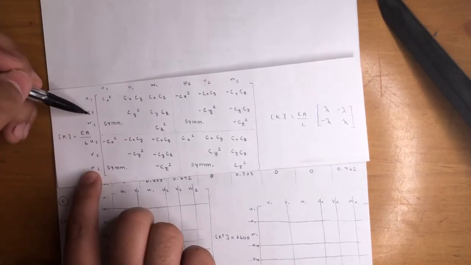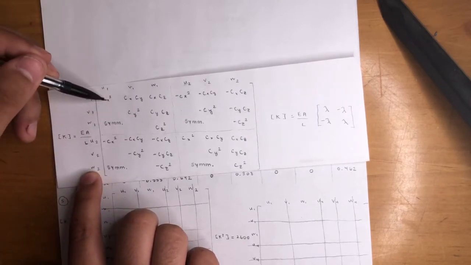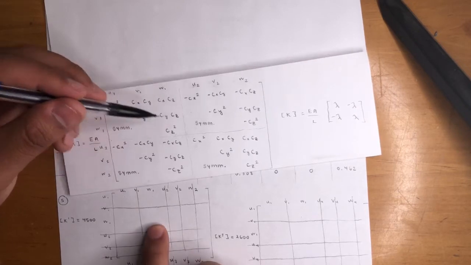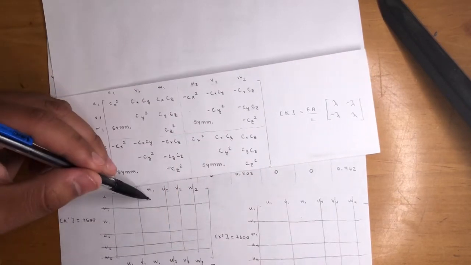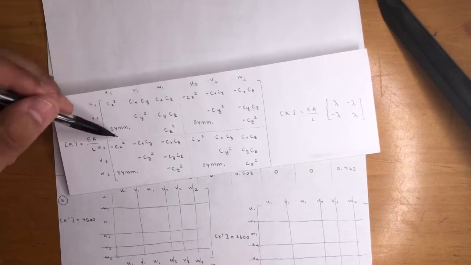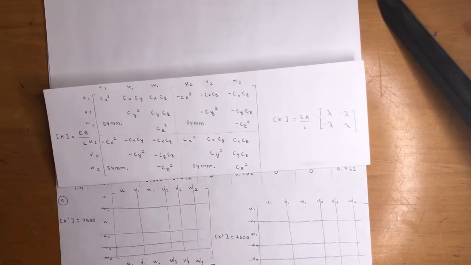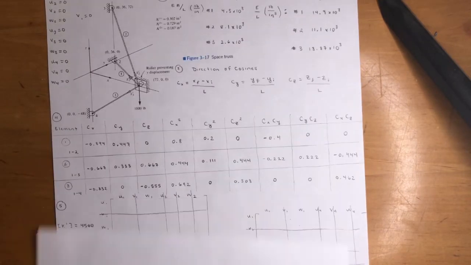And then V1 is gone this way. So we only care about CX squared, which is going to go here, CZ squared, which is going to go here, CXCZ, which is going to go here, and then symmetrical, so CXCZ, which is going to go here. And we're going to go ahead and fill that in just like that.